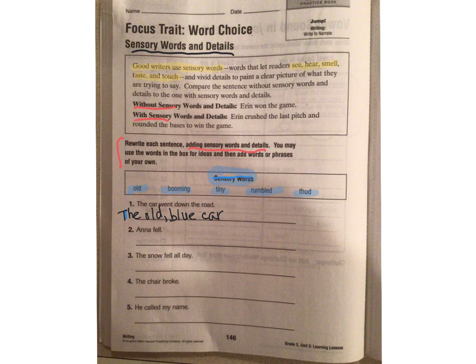And then it says went down the road. I'm going to say went down the bumpy road. So you can add in those sensory words wherever you want. If you're adding in a word and you don't know how to spell it, just do the best that you can. Went down the bumpy road. Okay, and then I'm done with that one.